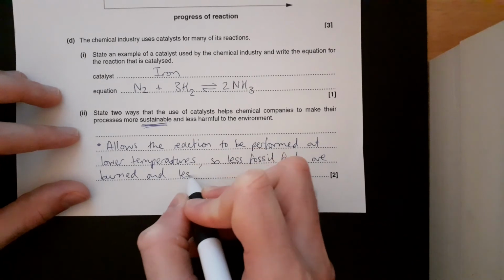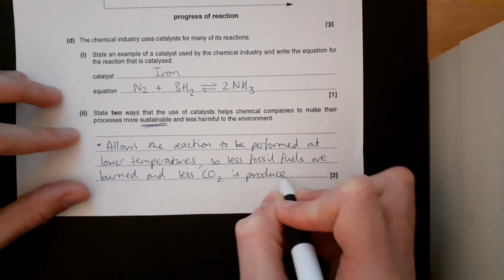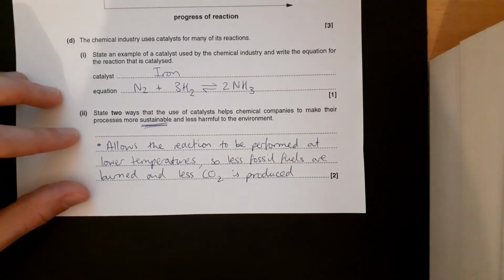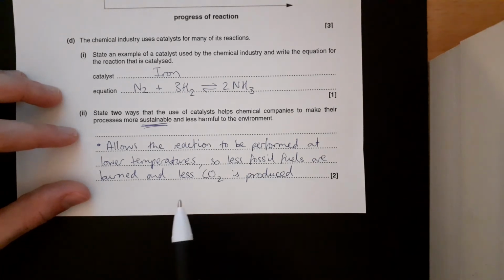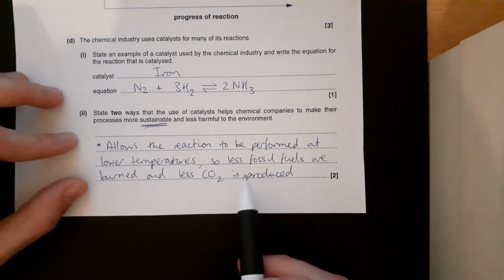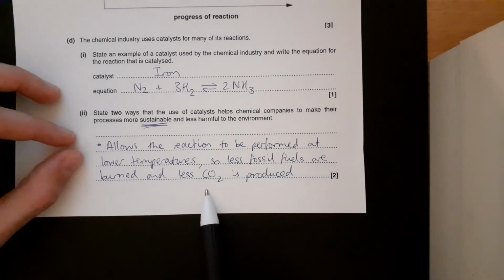And less CO2 is produced. So that's going to help it to be more sustainable. We're going to be causing less pollution. Obviously, CO2 is a greenhouse gas. You wouldn't need to go into that there. If you're talking about CO2 being produced, that would be absolutely fine. And that would probably be enough for us to get the 2 marks, because we've kind of said a few things there. We've got lower temperatures, less fossil fuels, less CO2.